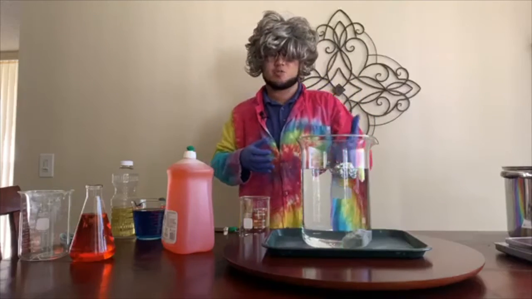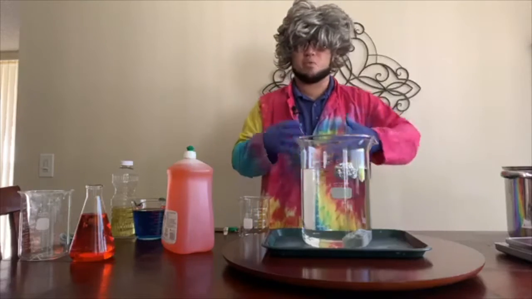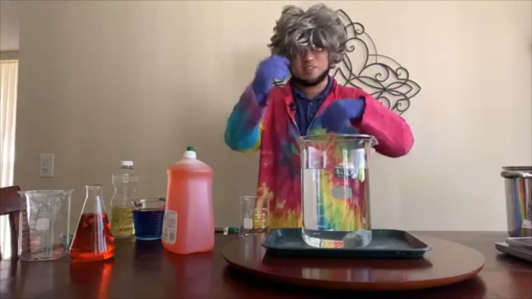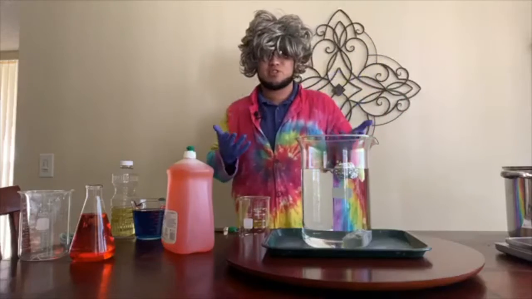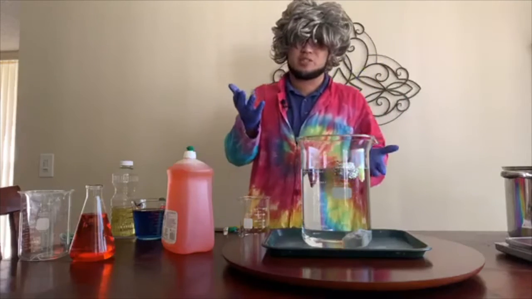Now with solids, it's pretty easy because you can just drop stuff in water. Since we know how dense water is, you can test to see what sinks and floats, and that's how you can determine which one's more dense and which one's less dense.